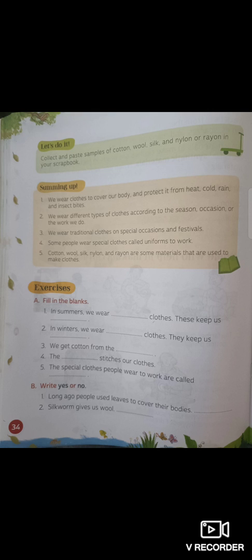Alright? Now, for homework, I would like you to do the fill in the blanks and write yes or no, A and B. Alright? And then C, I will post in the WhatsApp group.